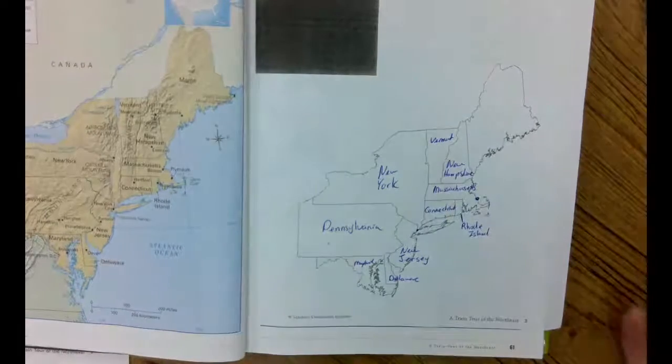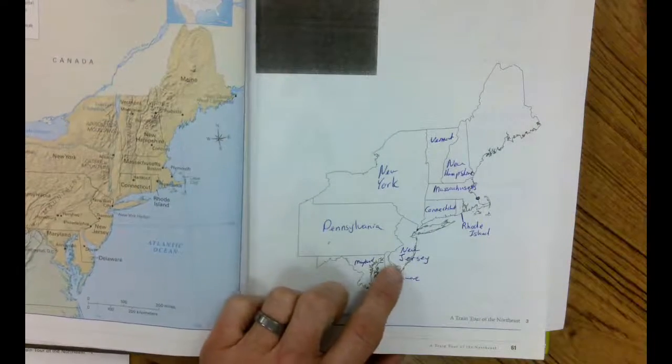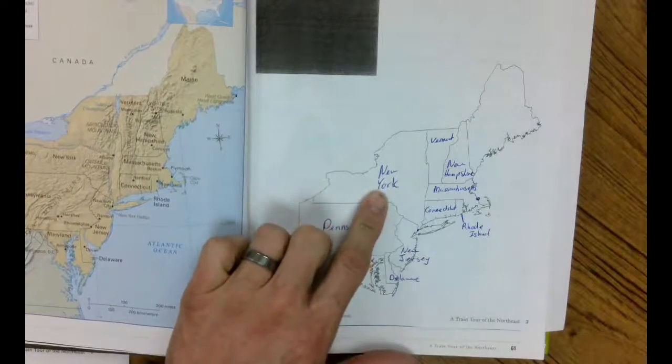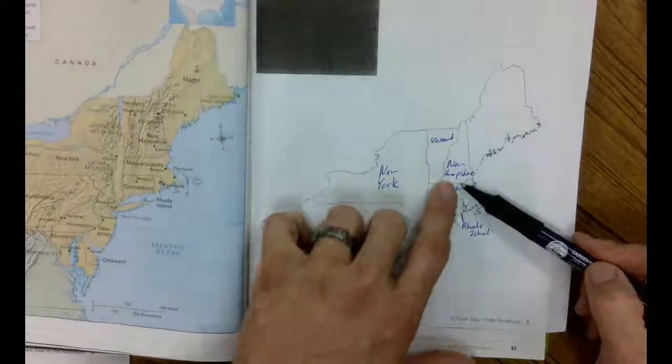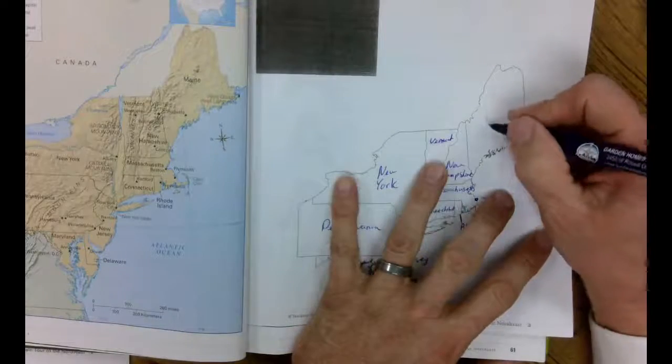Now, interesting enough, we have a couple of these that have "new." New Jersey, because some people who lived in England came over from Jersey. And New York, because some people who lived in New York came over. And New Hampshire, because some people who lived in Hampshire came over. And so they named them after where they came from.